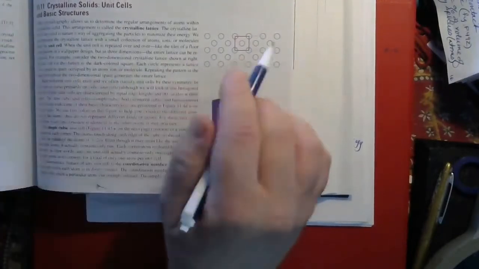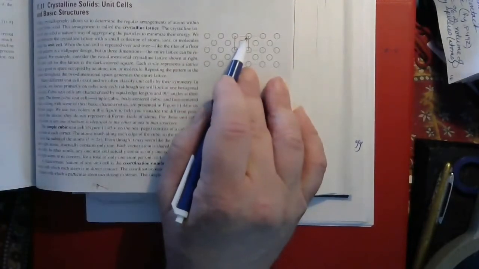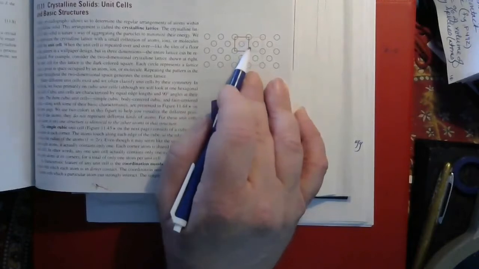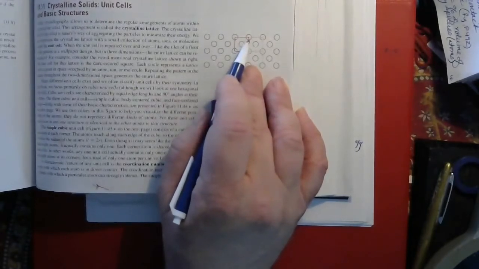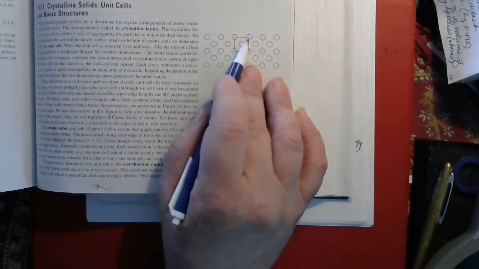Notice that in just about all cases, the unit cell will, at least at the outside edges or the corners, often not contain entire atoms. It'll only contain a fraction of an atom.